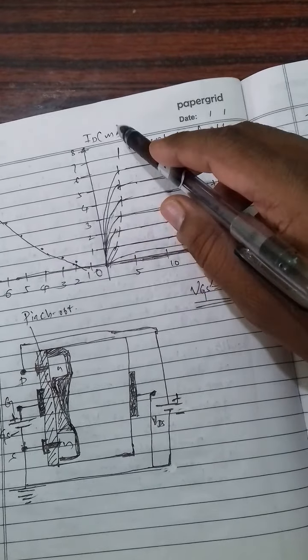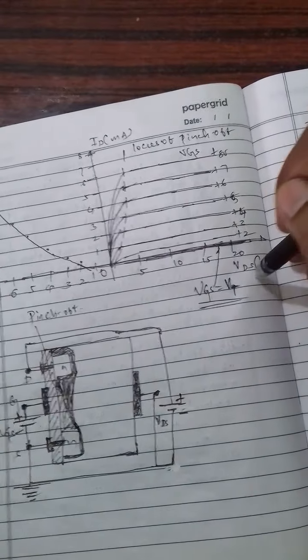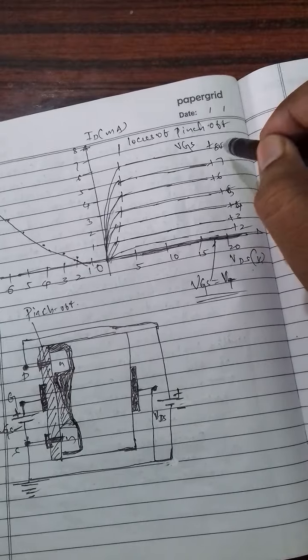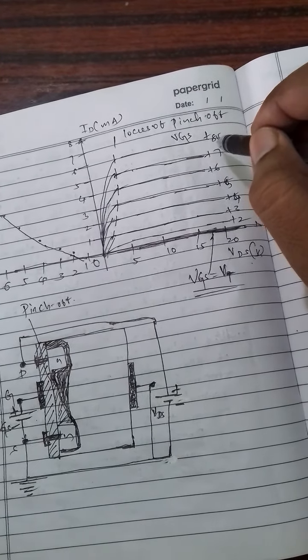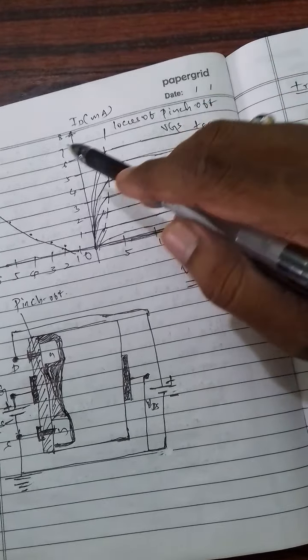Here see how the characteristics will be obtained. Drain current ID in milliamperes, VDS in volts, so that here when VGS is equal to high voltage plus 8 volts.